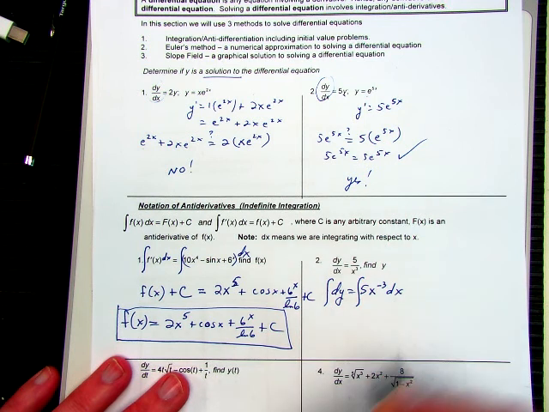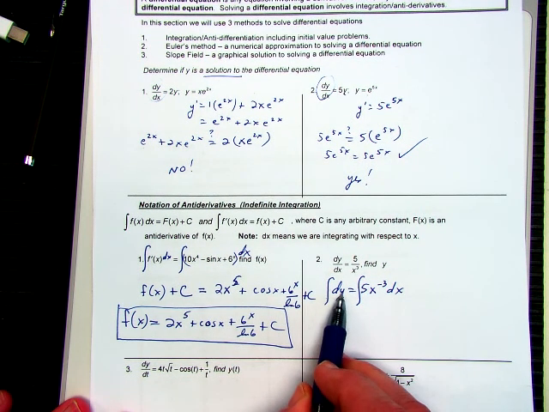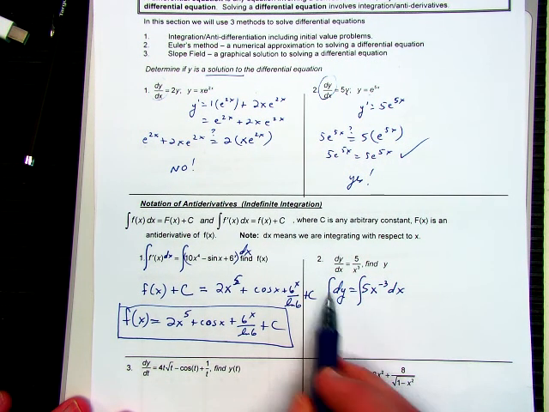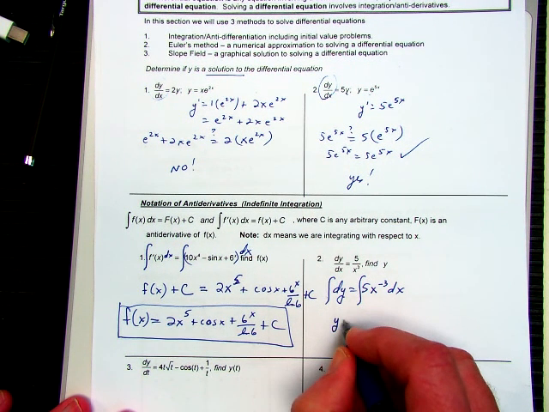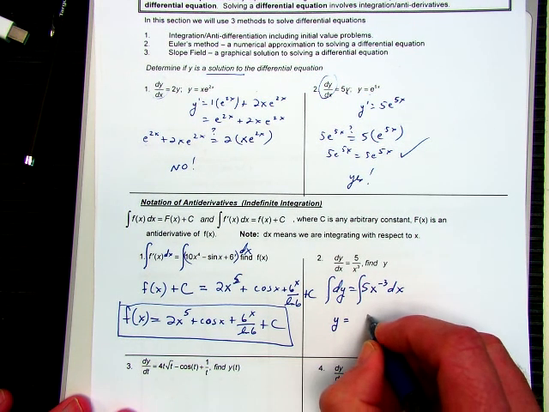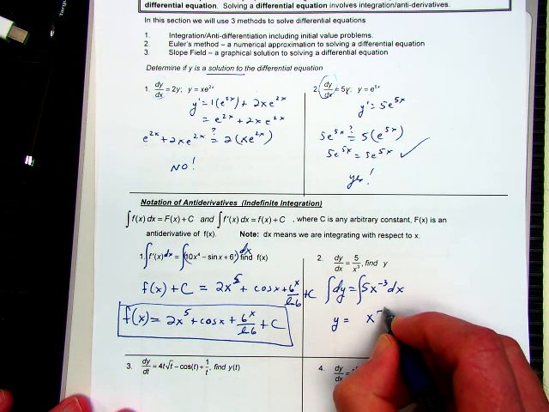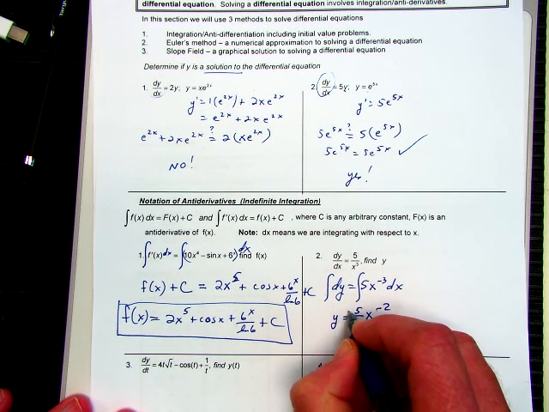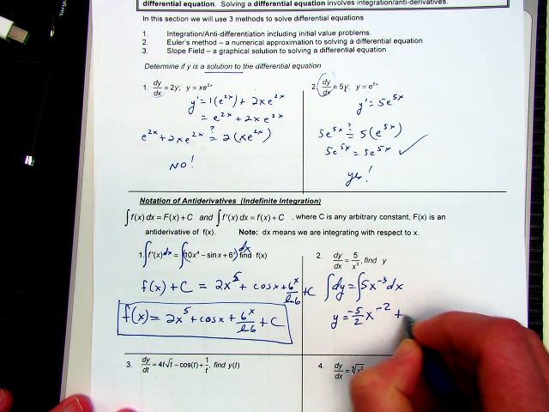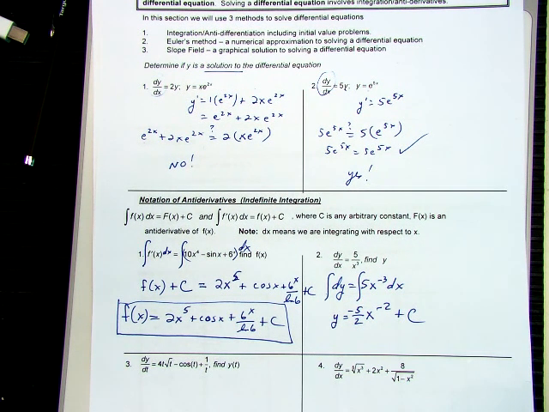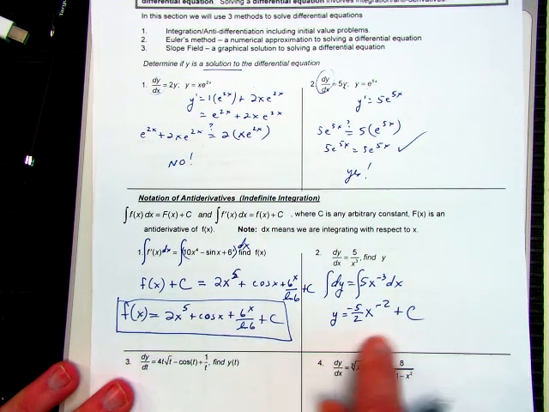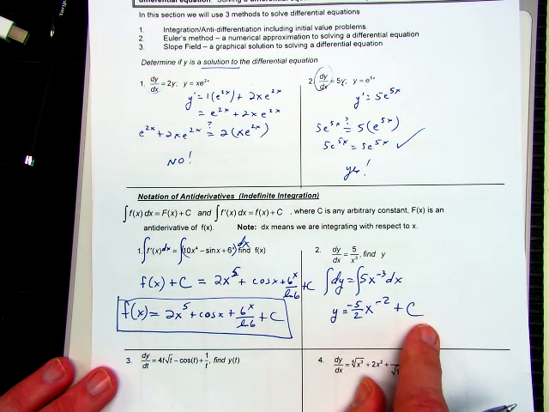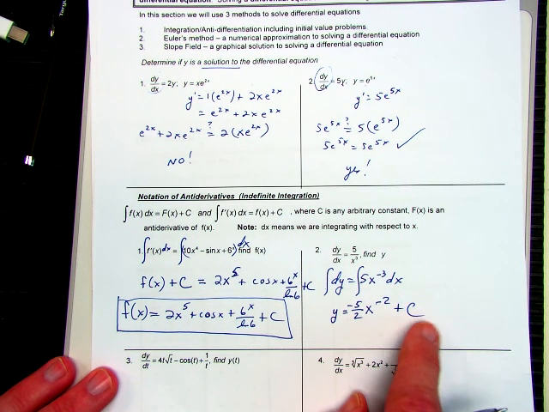The antiderivative of dy is really 1 dy, so I just get y is equal to x to the negative second, because I'm increasing the power by 1, and then it's 5 over that number plus c. As that antiderivative, you notice we're always putting a plus c here. There really is one on both sides, but we're combining it into one and leaving it only on one side.